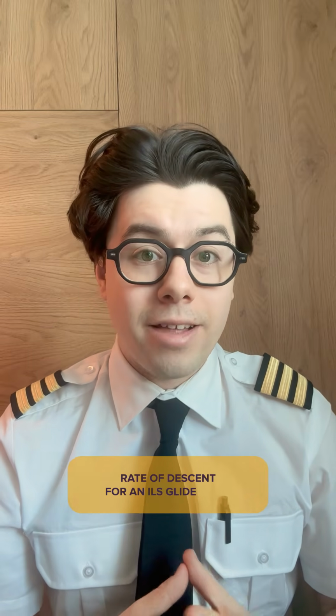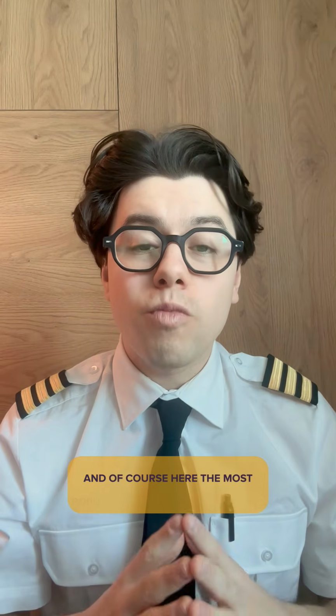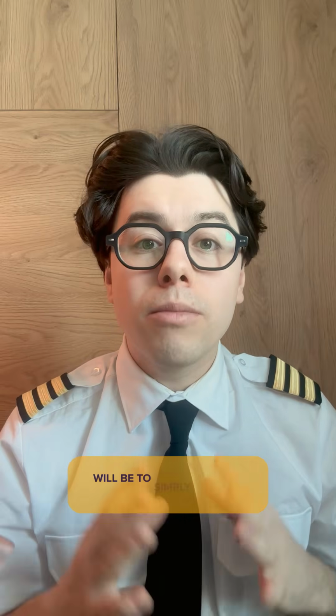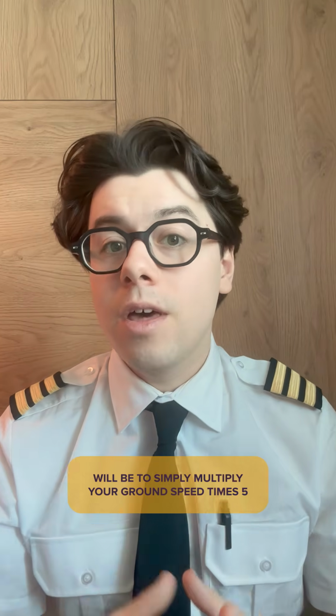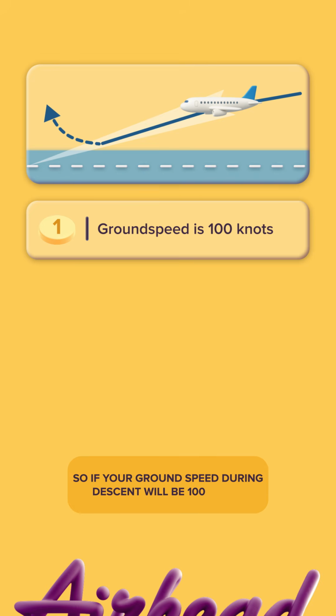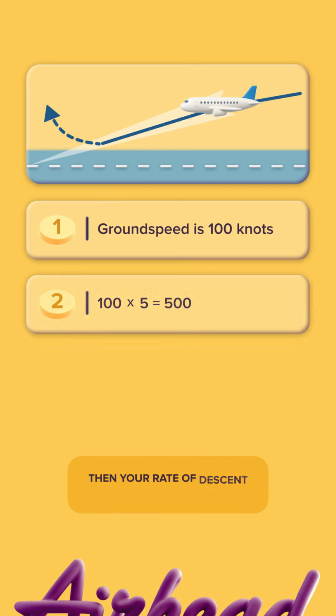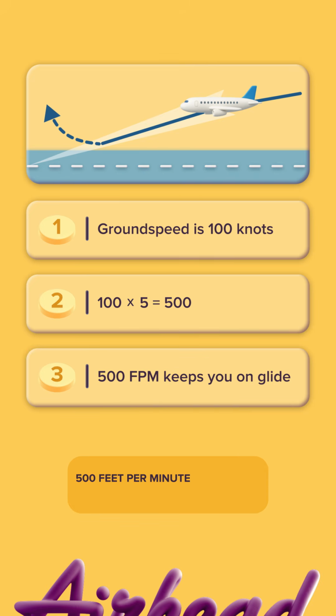Do you know how to calculate your rate of descent for an ILS glide path? And of course here, the most popular and well-known method will be to simply multiply your ground speed times 5. So if your ground speed during descent will be 100 knots, then your rate of descent should be approximately 500 feet per minute in order to stay on the 3-degree glide path.